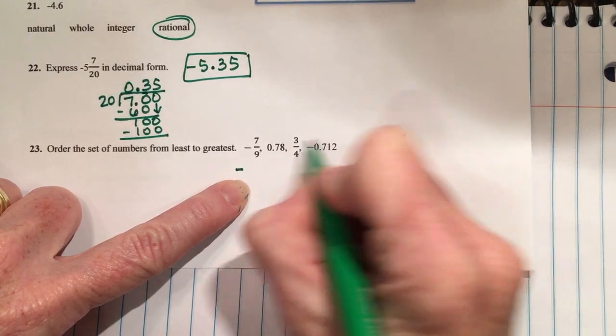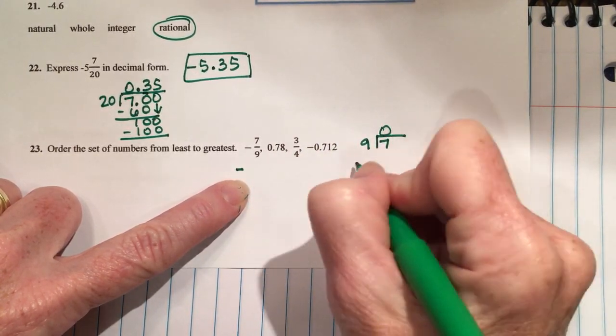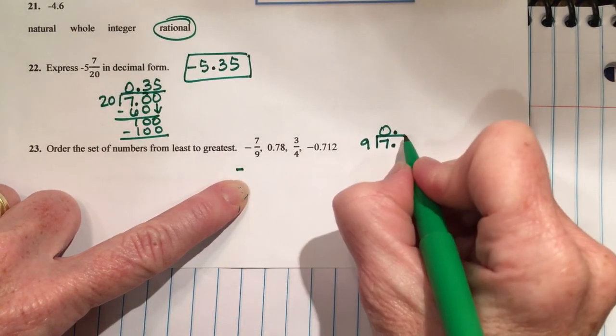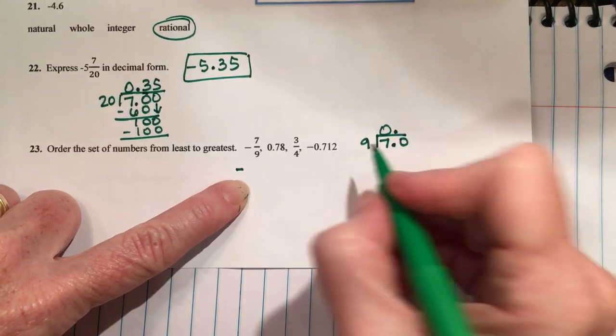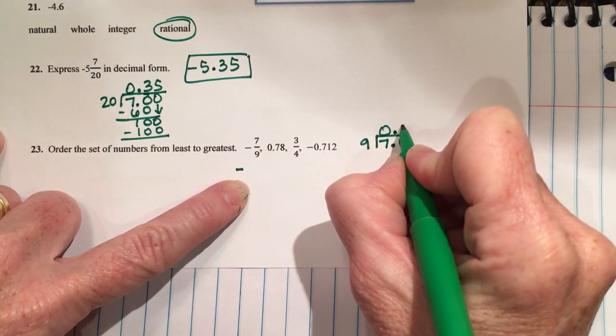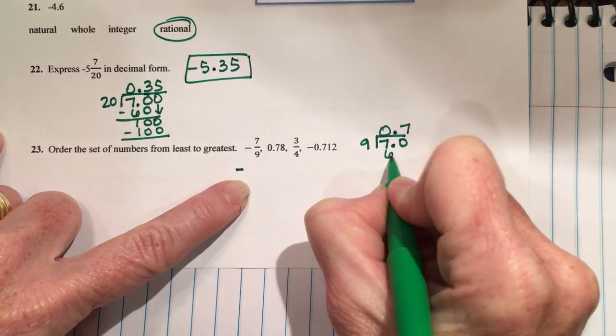And then the top number is 7. The bottom number is 9. I cannot divide 9 into 7. So I'm going to hold a 0 there and add a decimal up and down. I'm going to add a 0 next to my decimal. 9 will go into 70. What is that? Let's see, 7 times. 7 times 9 is 63.